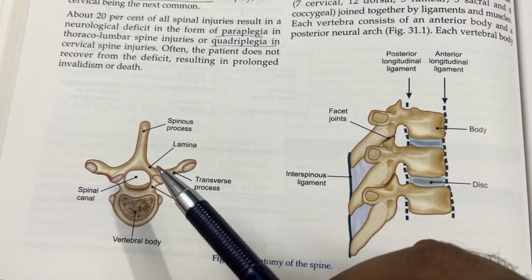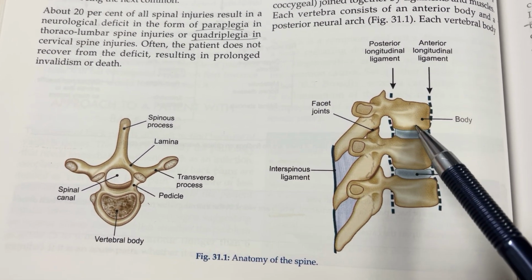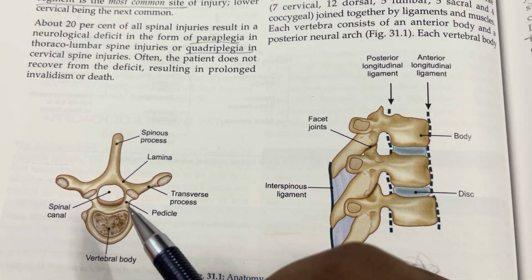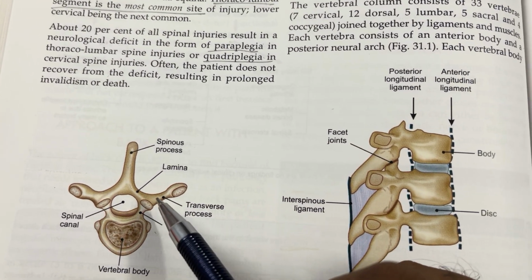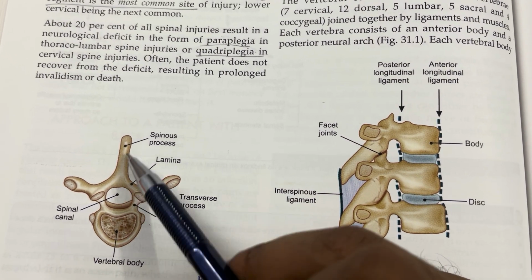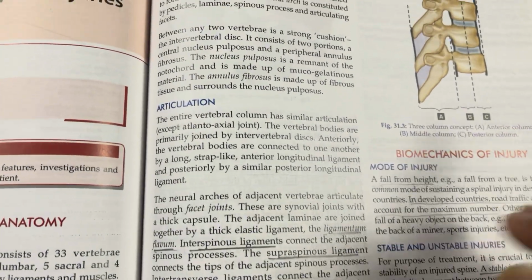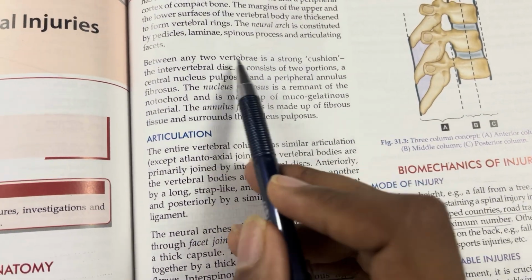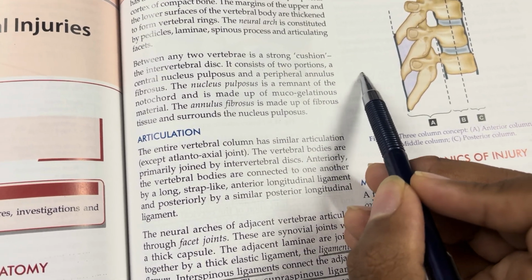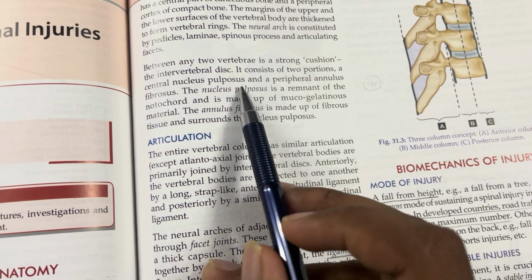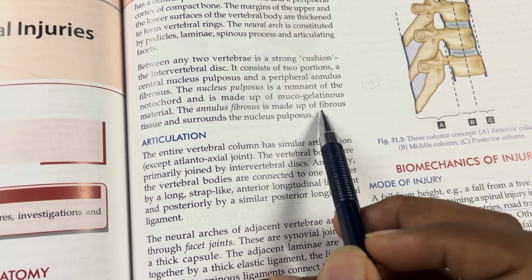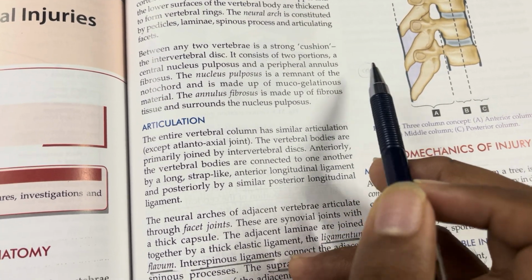The upper and lower margins of the vertebral body are thickened to form the vertebral rings. The neural arch is formed by the pedicle, the articular facets, the lamina and the spinous processes. Between any two vertebrae is a strong cushion, the intervertebral disc. It consists of two portions, a central nucleus pulposus and a peripheral annulus fibrosus. The nucleus pulposus is a remnant of the notochord and is made up of mucogelatinous material, and the annulus fibrosus is made up of fibrous tissue and surrounds the nucleus pulposus.